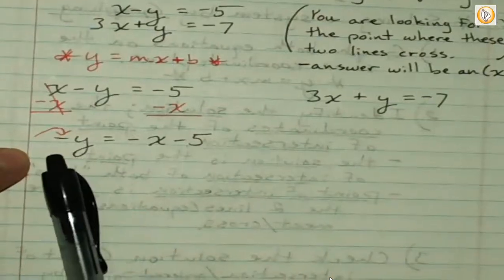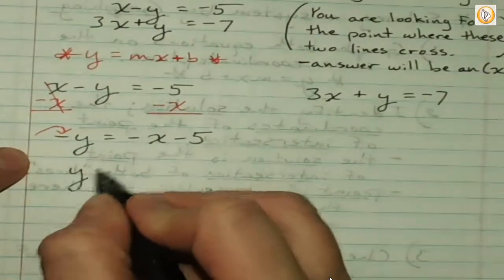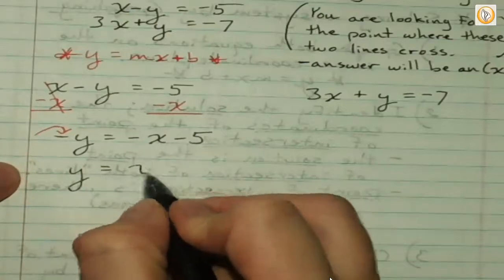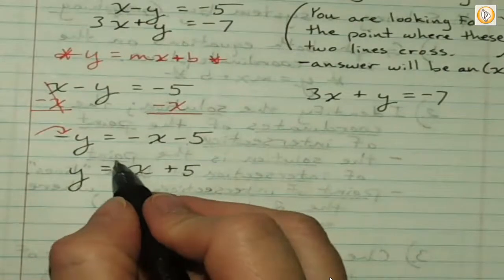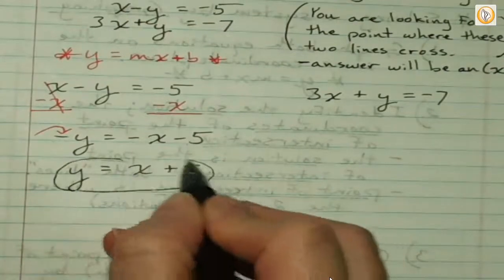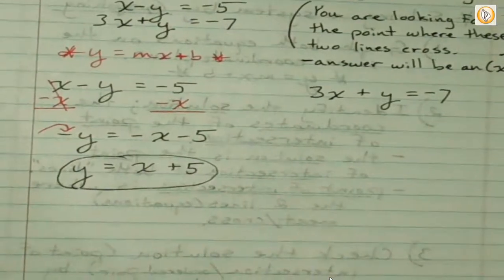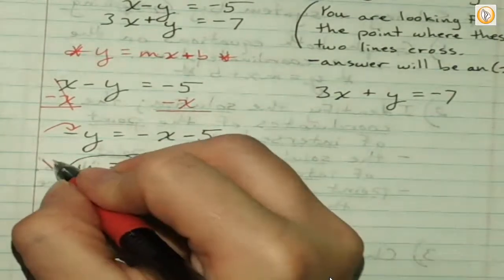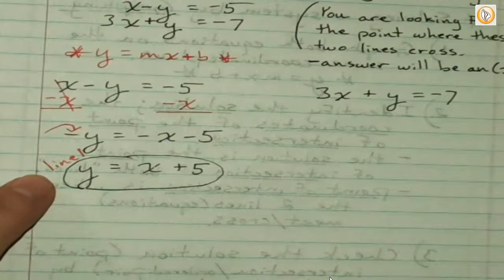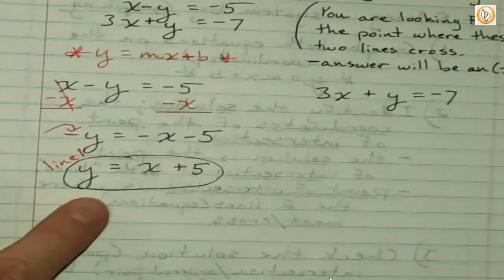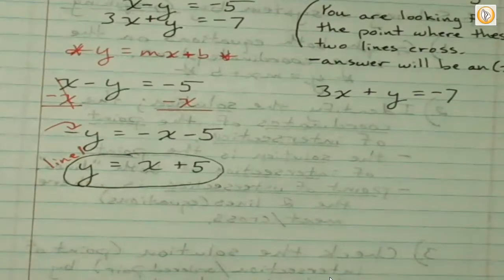You can't have a negative y, so this now becomes y equals x plus 5. Okay, so this, and I'm going to circle it, that is line 1. I'll let y'all catch up. Those of you in the back, that says line 1. So line 1, the equation is going to look like this. Are there any questions?